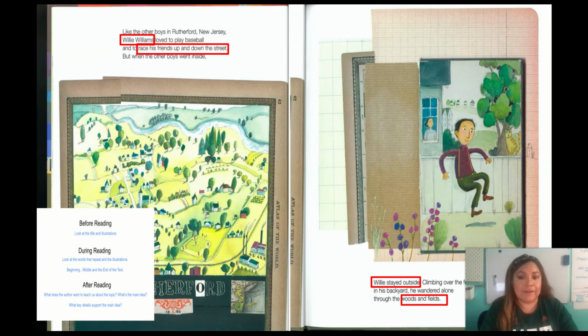So if I also look at the illustrations, I can see on this picture that there are some kids outside and it looks like they're playing baseball. And if I look on my other illustration, I see Willie Williams climbing over the fence so that he can go on to the woods. So the author wants to teach me about Willie is that he loves nature or he likes to be outside.